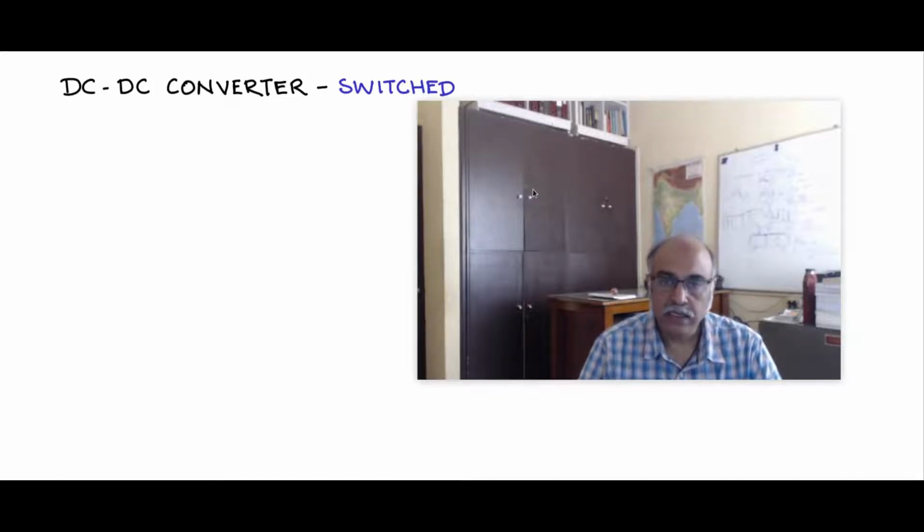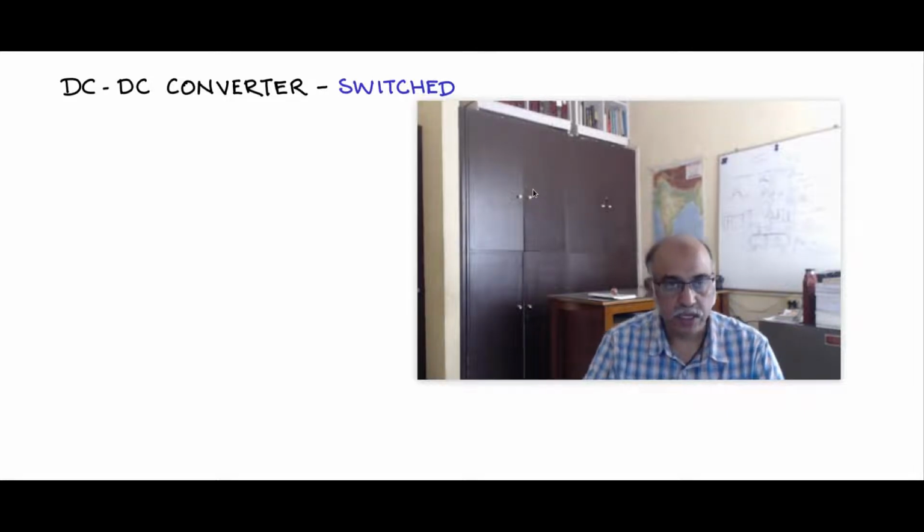The advantage in such mode of operation is that the switches which are coming in series will either be on or off, and when they are on, the current through them will be flowing through the on switch. However, the voltage across the switch is zero. When they are off, the voltage across the switch will be finite and the current through them will be zero. In both the cases, the power dissipated across the switches will be zero.